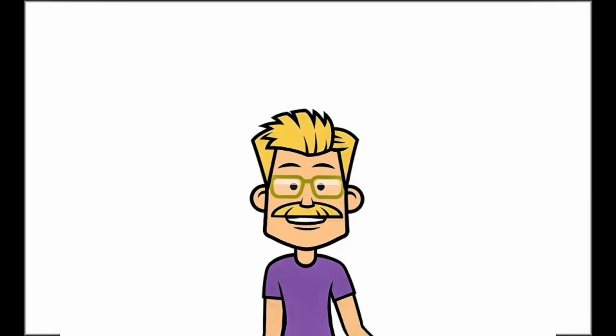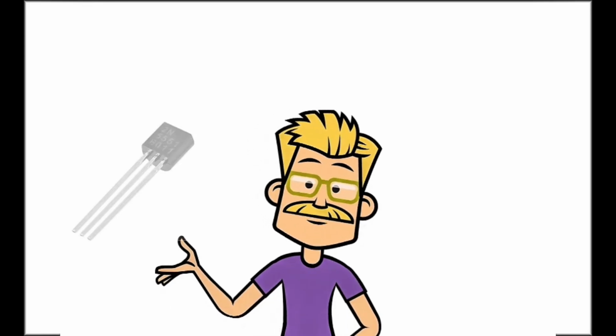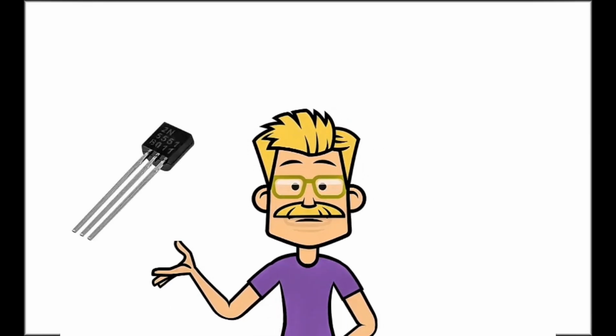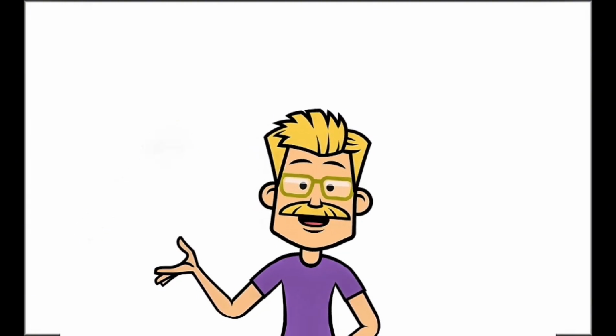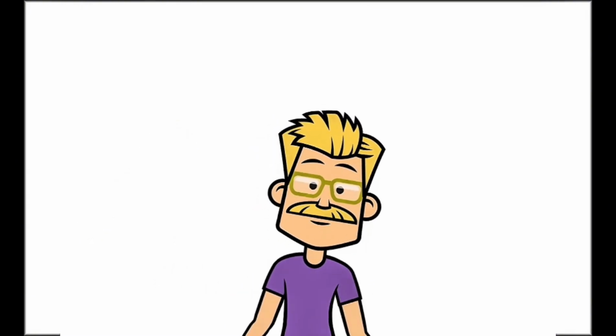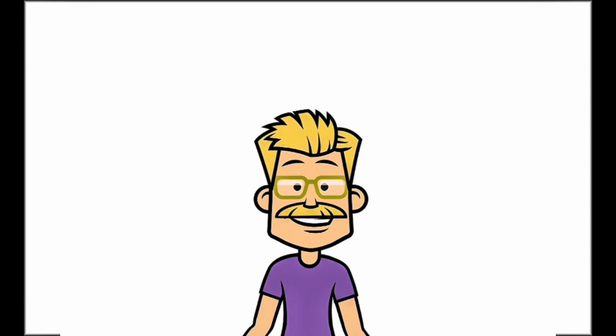So, from the tiniest transistor to the most complex artificial intelligence, it's all just layers upon layers of simple logic. It's not magic. It's just billions of switches, working blindingly fast.